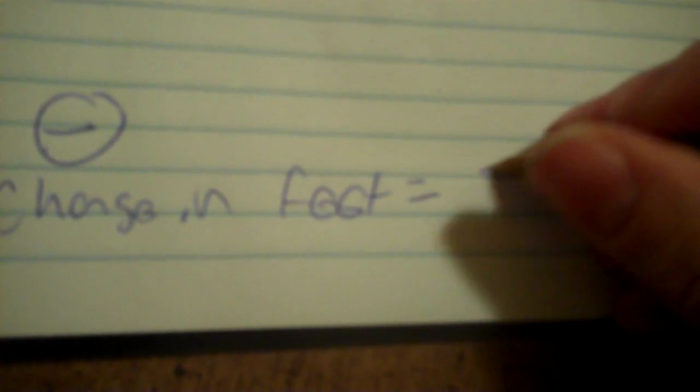So you ended up at negative 100. You started at negative 300. So minus, you punch that into the calculator, or you can go plus, the opposite. So negative 100 plus 300. That's a change of 200 feet.